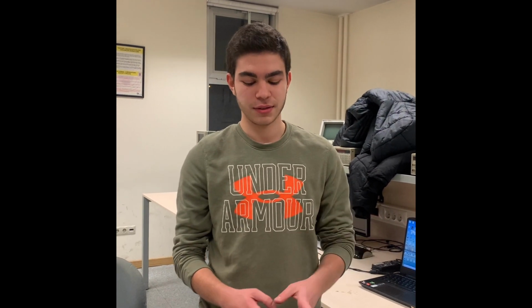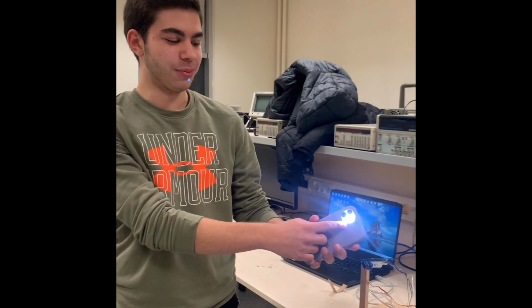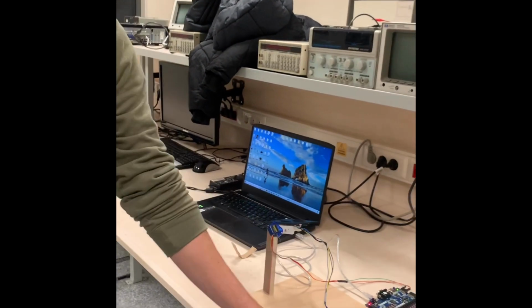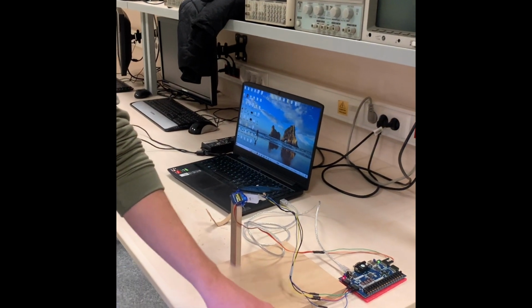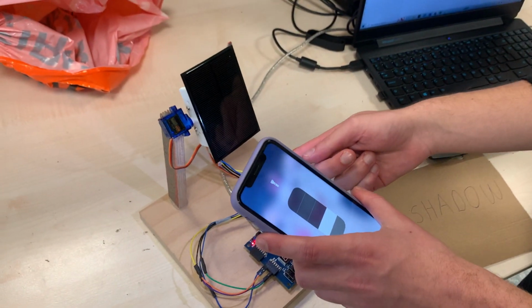Now let's start with the demonstration of our project. Firstly, I want to begin by simulating a solar cycle, which consists of a sunrise and a sunset. This phone right here will be my sun. As you can see, it has a light, and this represents the sun. And the right hand side is the sunrise. Firstly, I want to show it towards the bottom side.